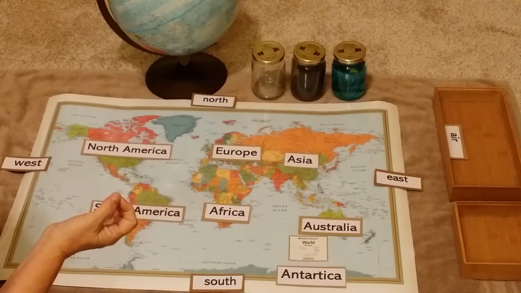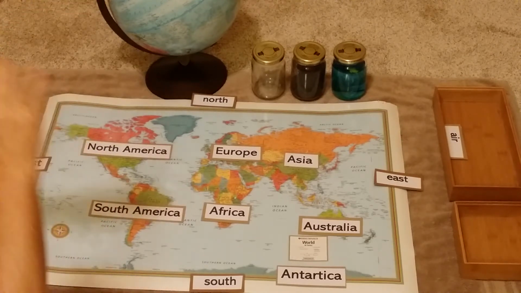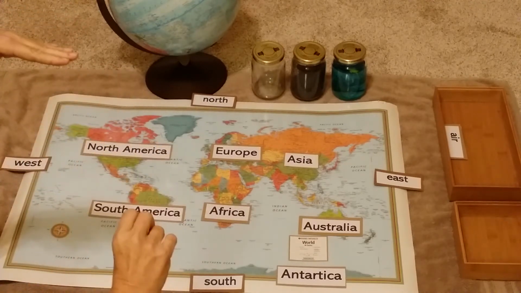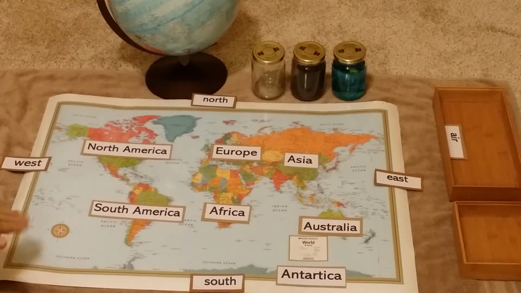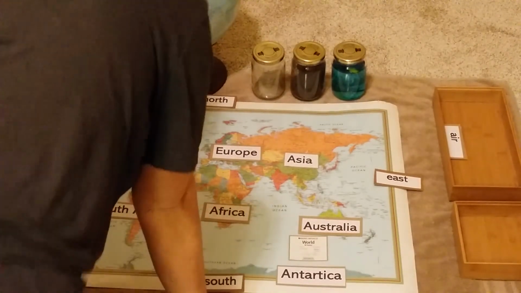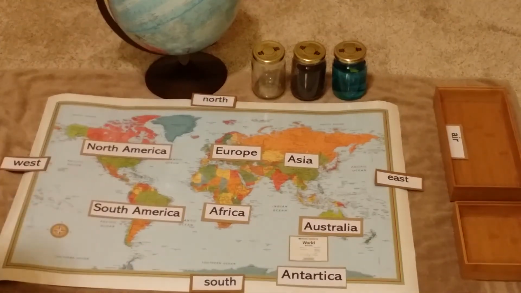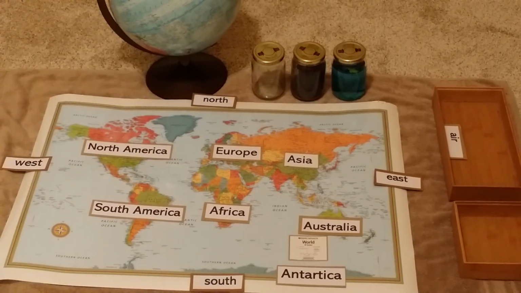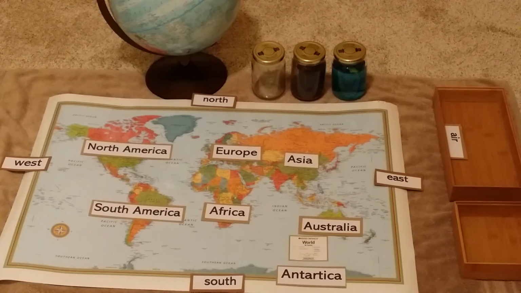There is also a laminated board of continents, and you can use a whiteboard marker to write on there and then erase it for another time. So there's lots and lots of material to teach this. And this is how to bridge the globe and the map, air, land, and water, north, south, east, and west, the directions, and the 7 continents with just a few parts of material. I hope that was helpful.